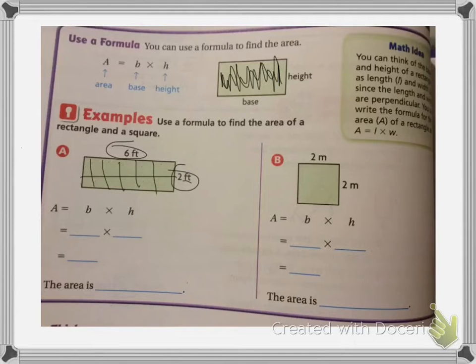We've got base times height, and we also know, really quick, that with multiplication, we can multiply in any direction and get the same answer. So if you're looking at this and you're going, I just don't understand which one's the height or which one's the base, just watch this really quick, okay? If I do 6 for the base and 2 for the height, 6 times 2 is 12. The area is 12 feet squared.